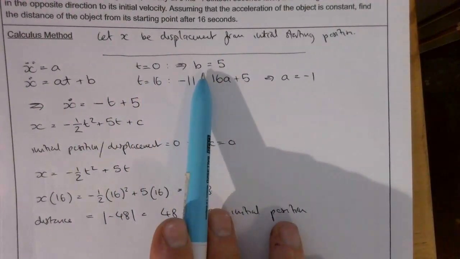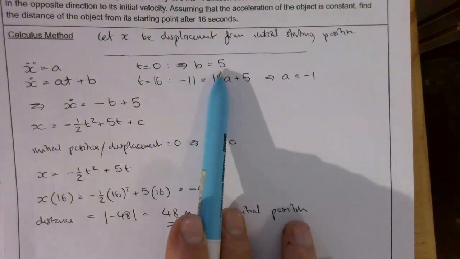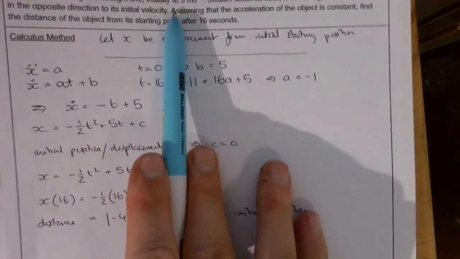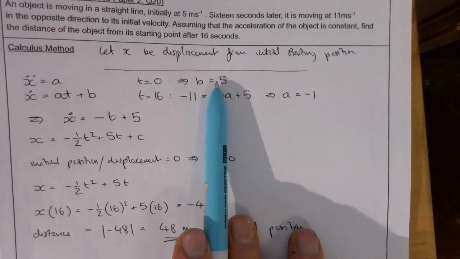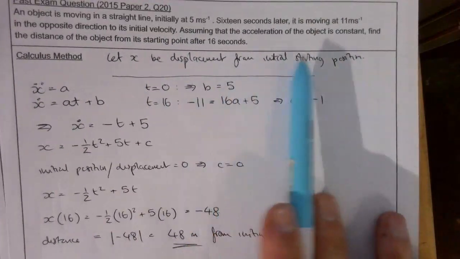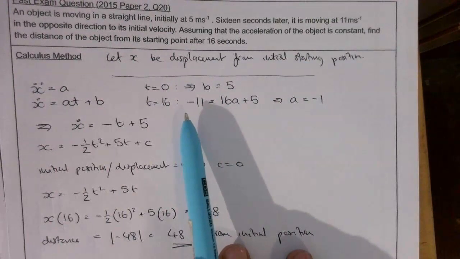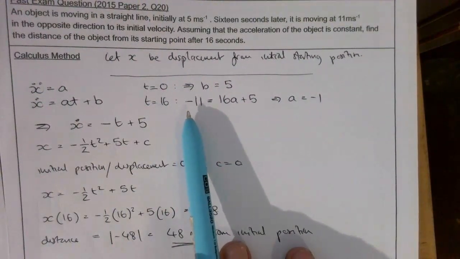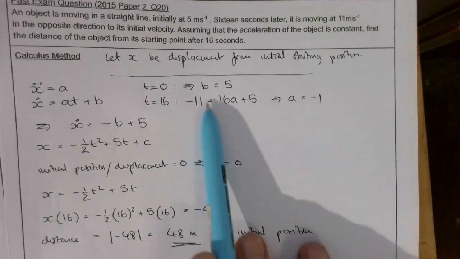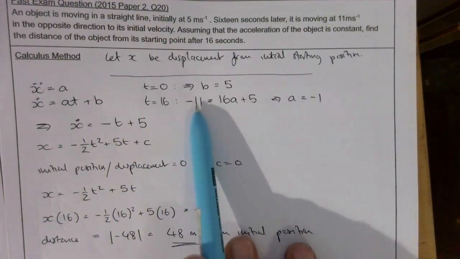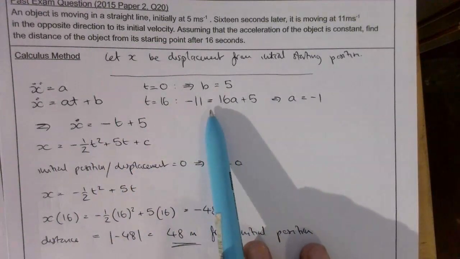Then the velocity is 5 from the fact that the question says the initial velocity is 5. So b equals 5. Then the other condition we're given is that after 16 seconds it's moving at 11 meters per second in the opposite direction. So I've put in t equals 16, and this time the velocity is minus 11, as it's going in the opposite direction.